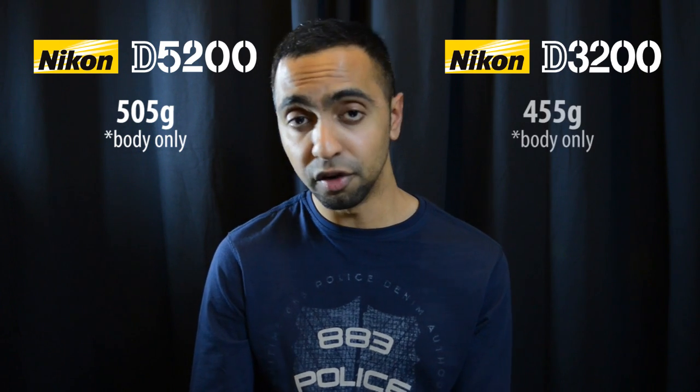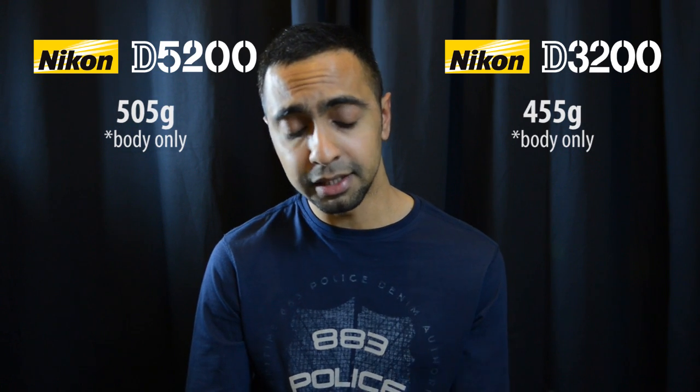In terms of weight, the D5200, this is the body only, not including the battery, etc., is 505 grams, the D3200, 455 grams, so the D3200 is more compact, it's going to be a little bit lighter.